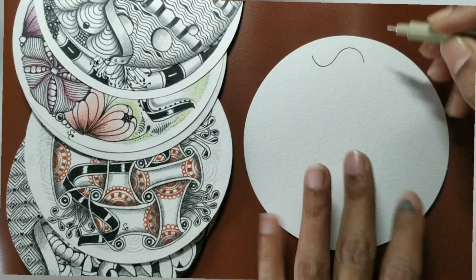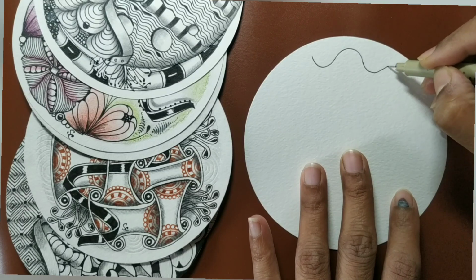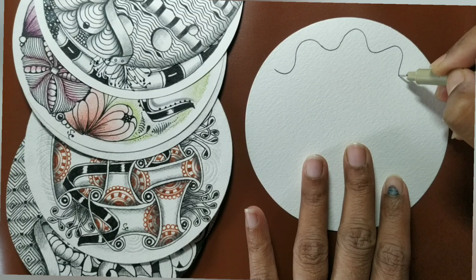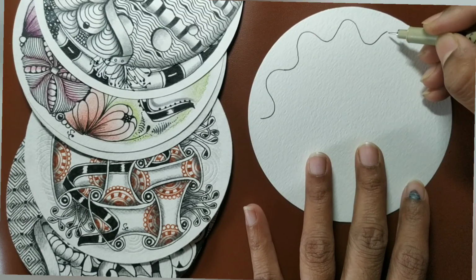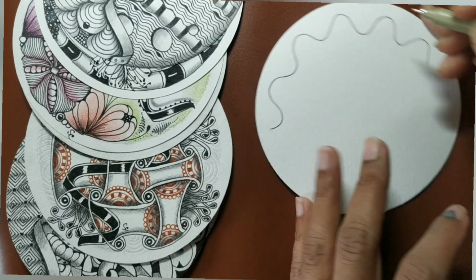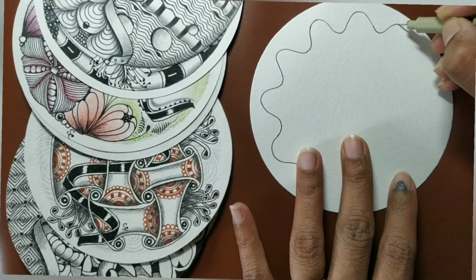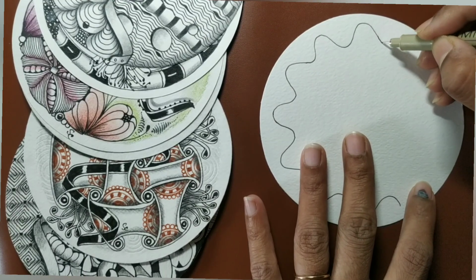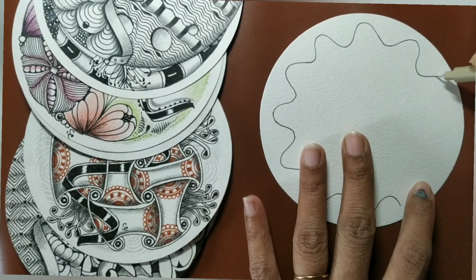So I'm going to draw this zigzag curvy line as a border to my Zendala, like this. The curls can be big, small, whichever way you feel like.